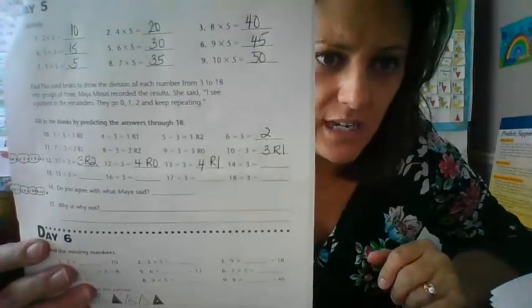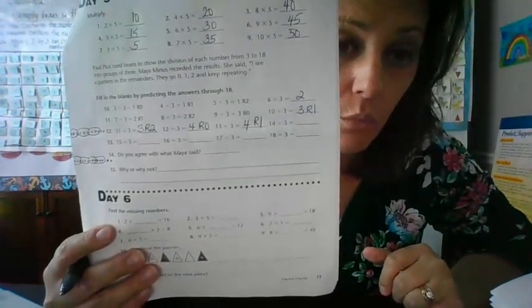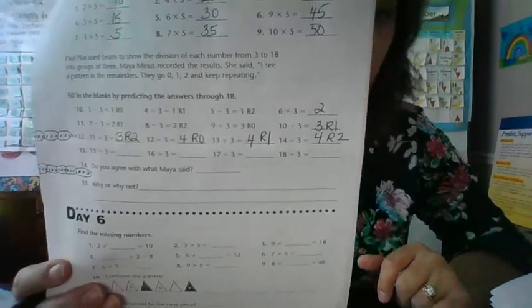So what about with 14? Well, all I need to do is add another dot. We still don't have a complete group of 3, but we still have 4 complete groups with 2 left over. So then it becomes 4 with a remainder of 2. Okay, so then what happens when we add that 3rd dot? We then make a complete group of 3. We now have 15, and I can circle that complete group of 3, and 15 divided by 3 then is 5.